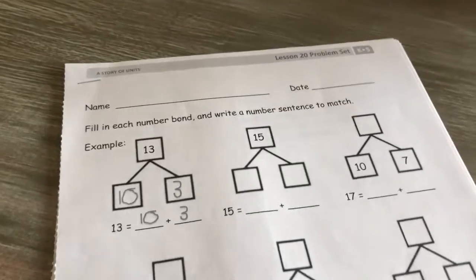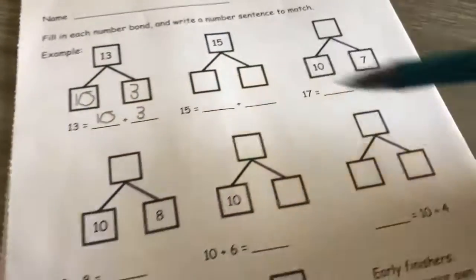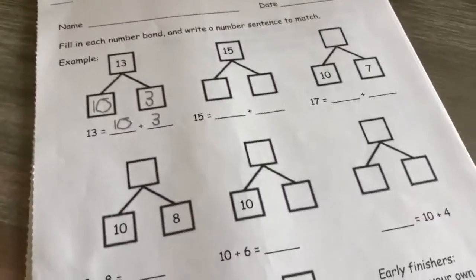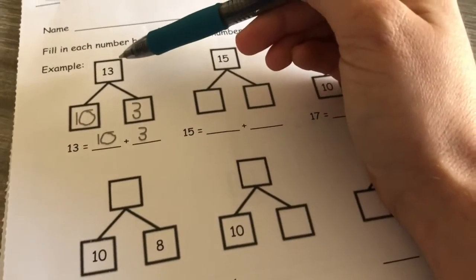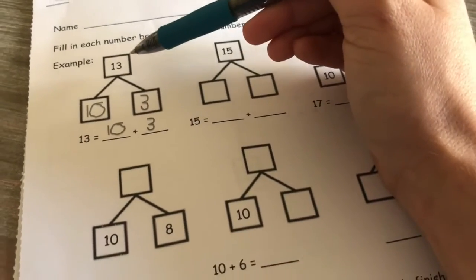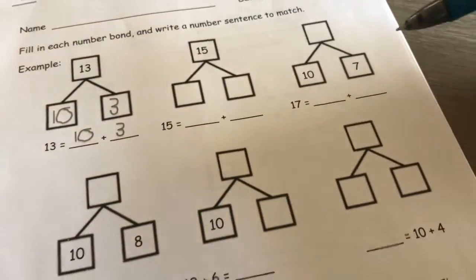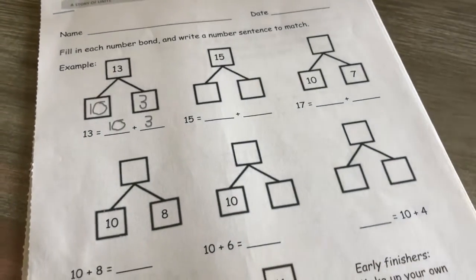Okay, we are back with the lesson 20 problem set now. So if you look here today, we see a page that is full of number bonds. Remember a number bond? We have a total, which in class we've called the party circle, and then our parts always lead us to the total.